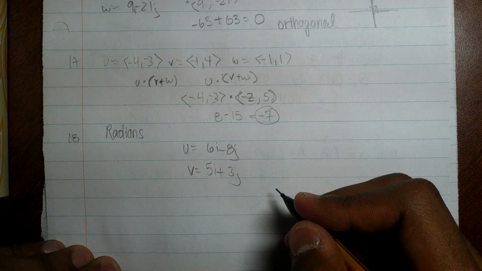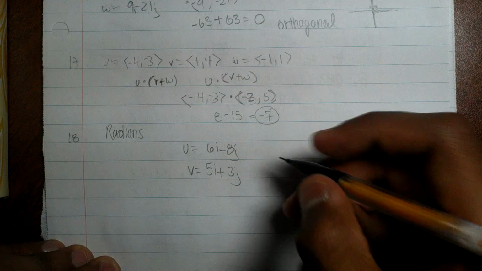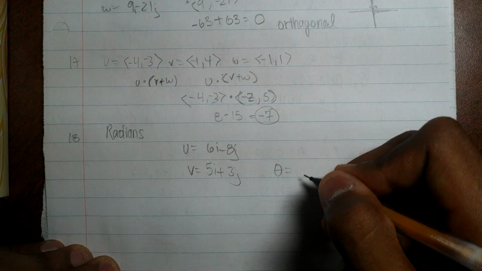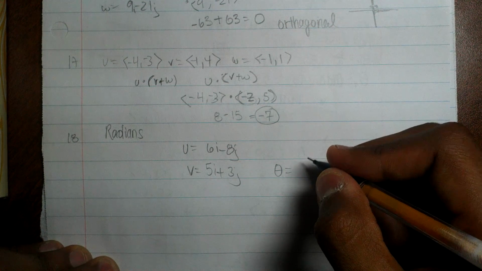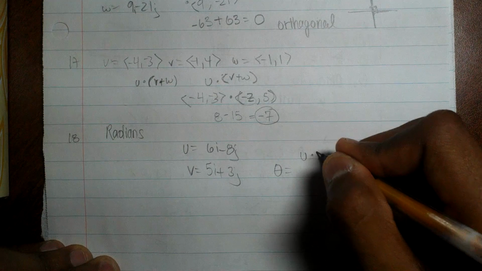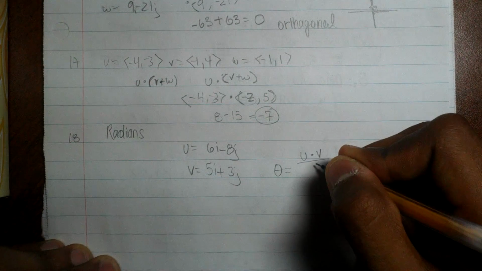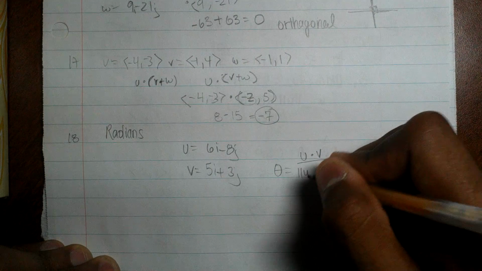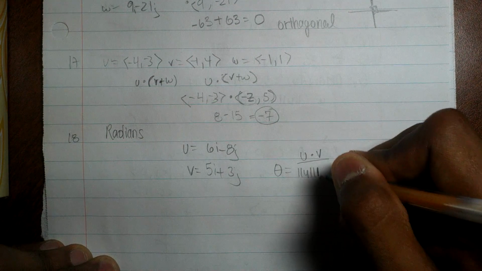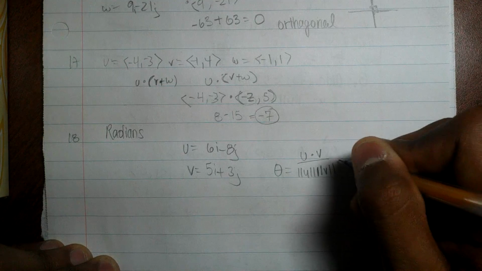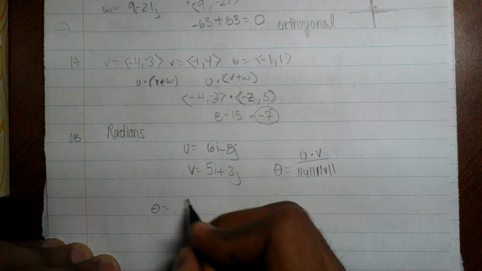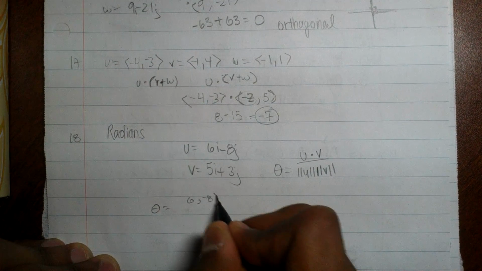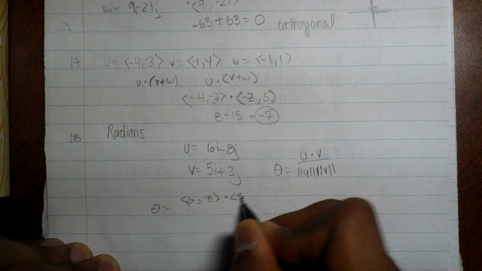Then here's a nifty little theorem that says the cosine of the angle between two vectors is equal to the dot product over the product of the magnitudes. So u dot v, over the magnitude of u times the magnitude of v. It's a bit confusing, but another thing you're going to have to memorize. Sorry for that. So just plug the numbers in. 6, negative 8, and 5, 3.